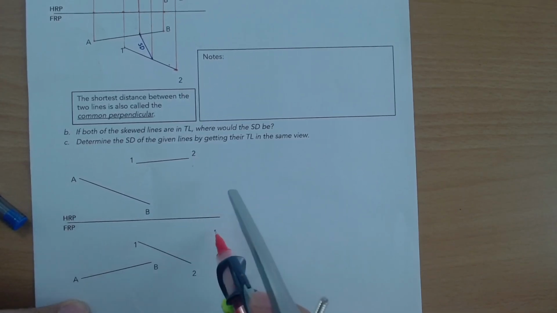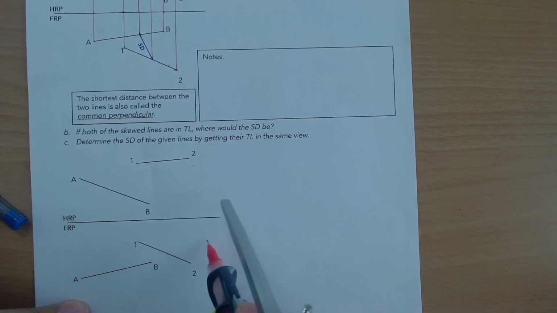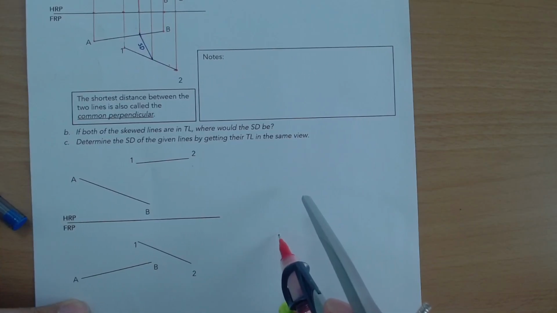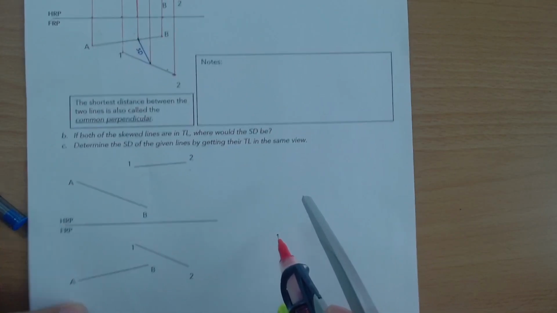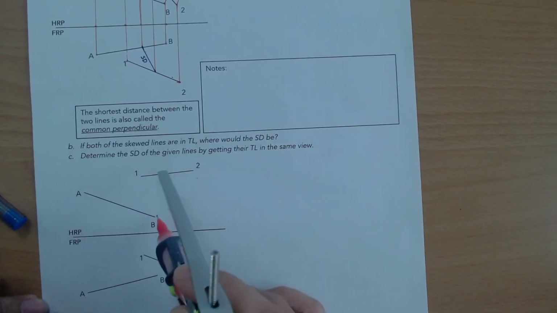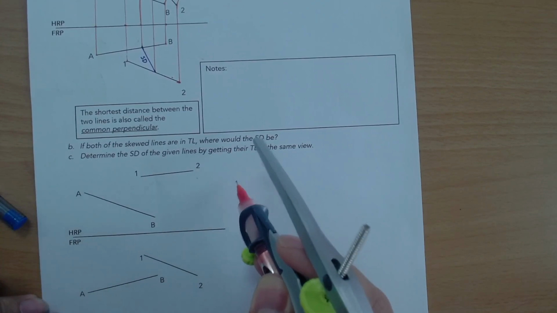I think mas convenient sa 1, 2 tayo gagawa. 1, 2. Masyado malayo. So, pag AB din, masyado malayo yung 1, 2.